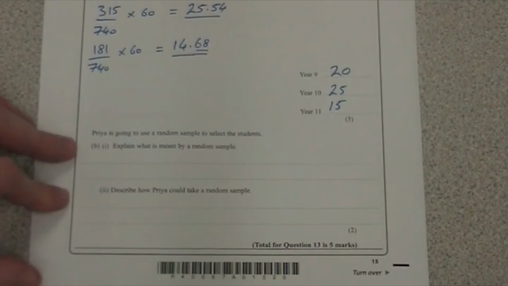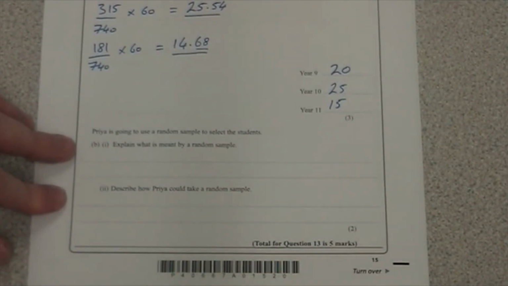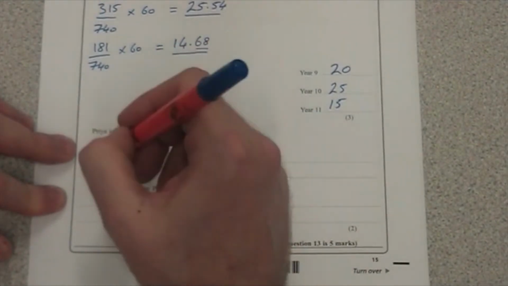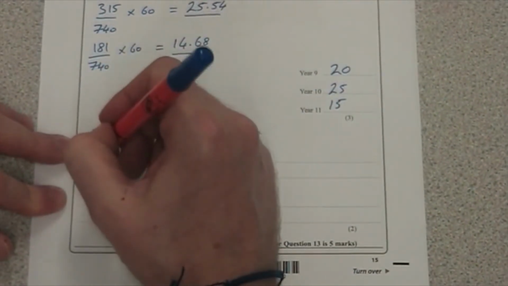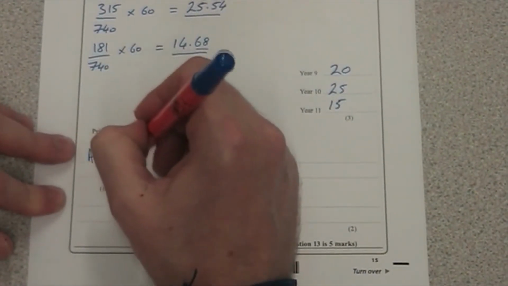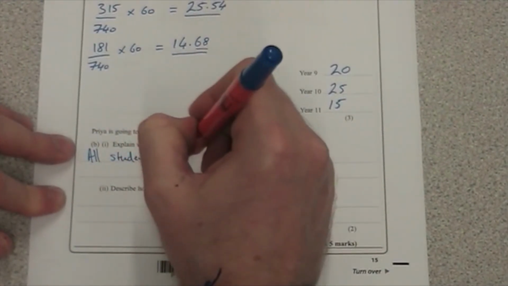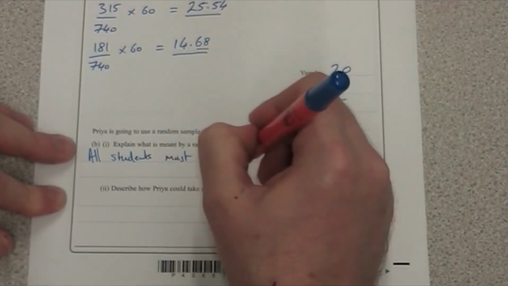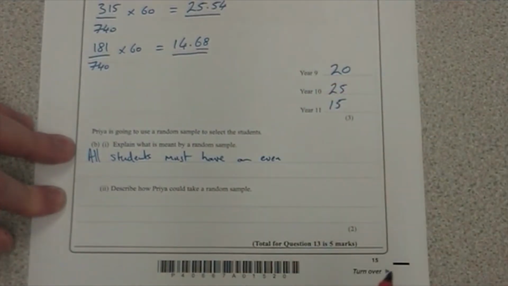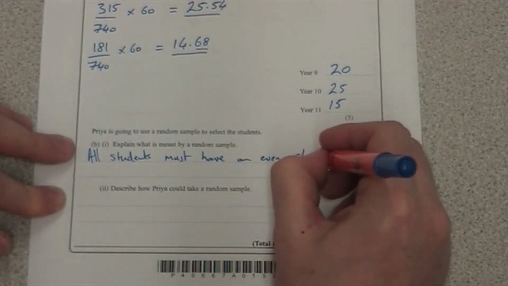Our next part in that question is, we have to explain what is meant by a random sample. A random sample is where all students must have an even chance of being chosen.